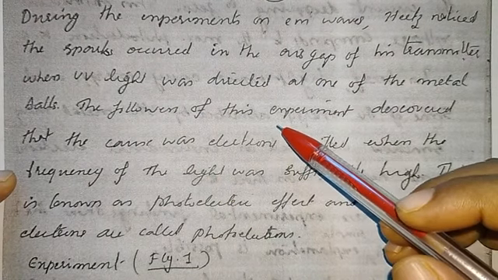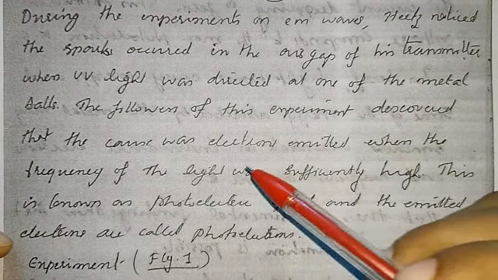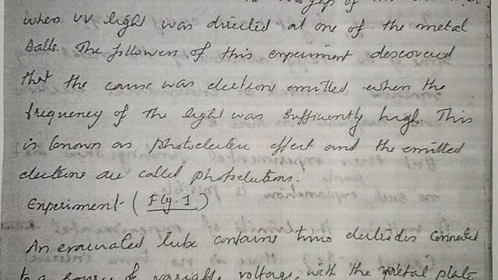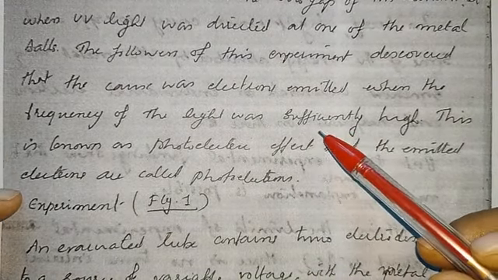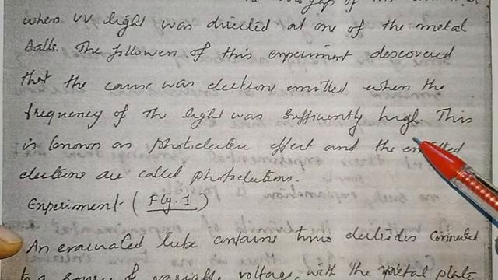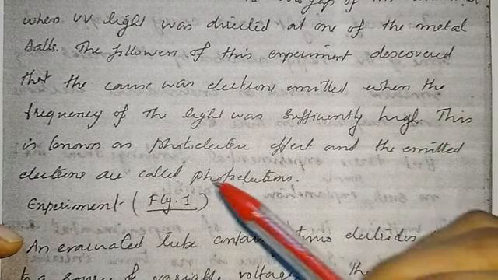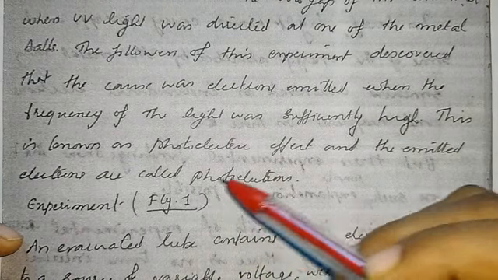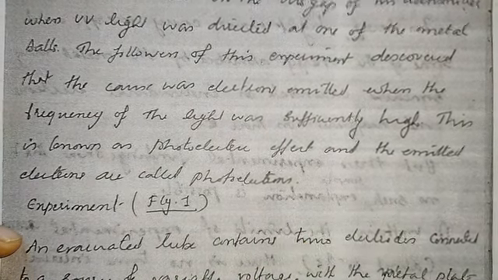Followers of this experiment discovered that the cause was electrons emitted when the frequency of the light was sufficiently high. This is known as the photoelectric effect, and the emitted electrons are called photoelectrons.